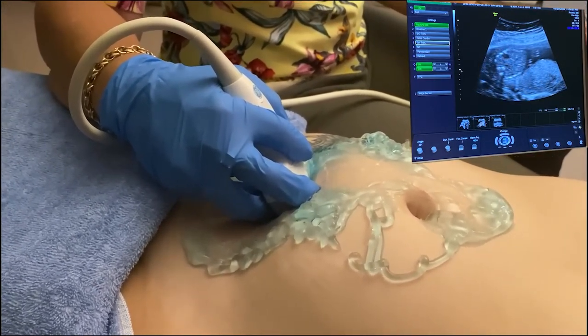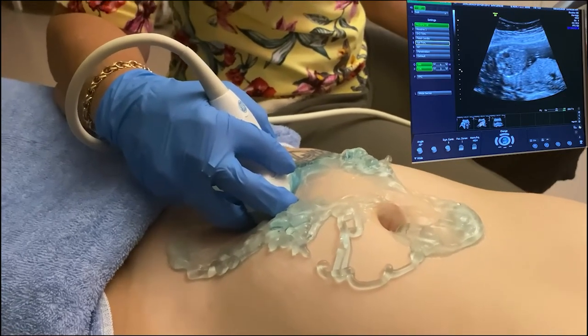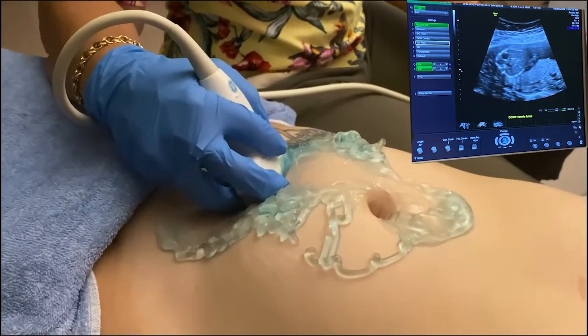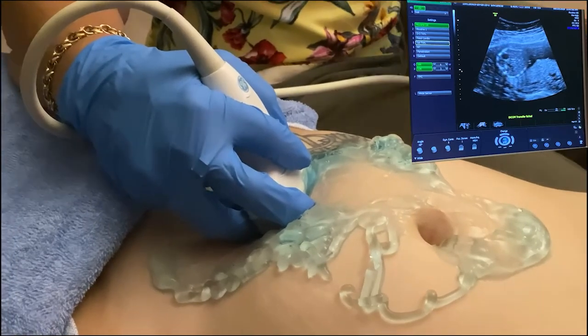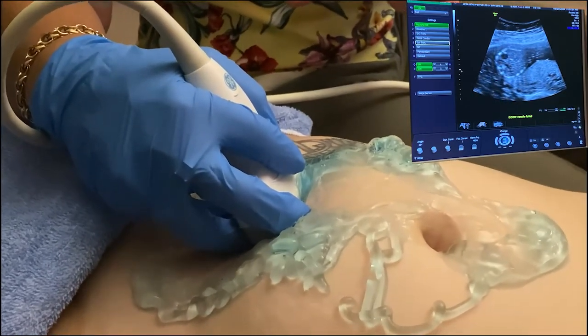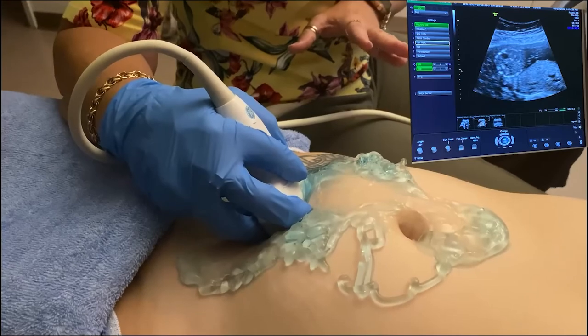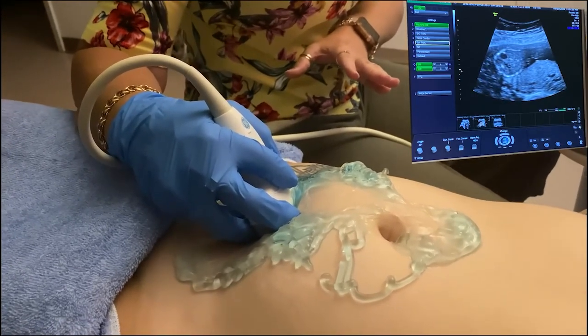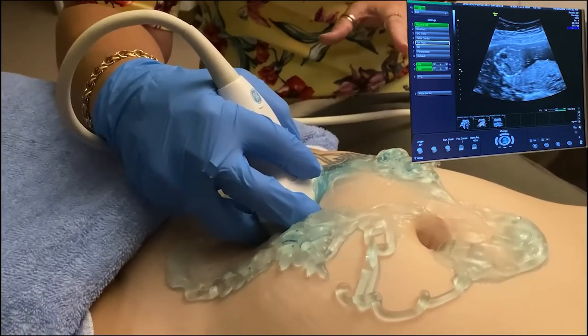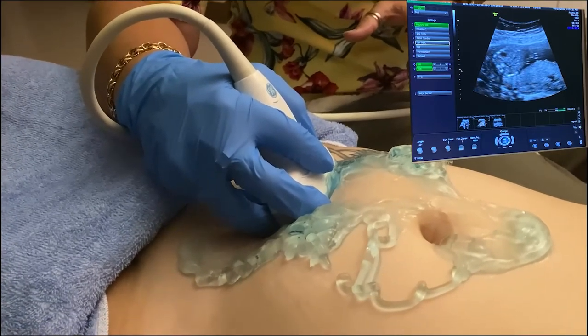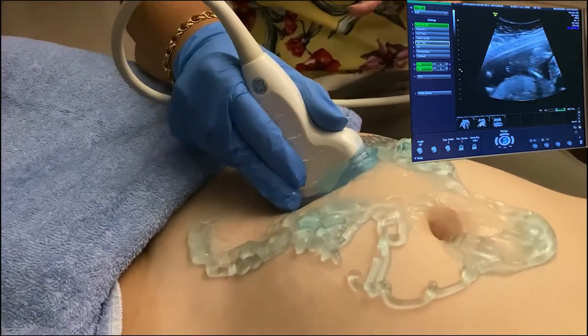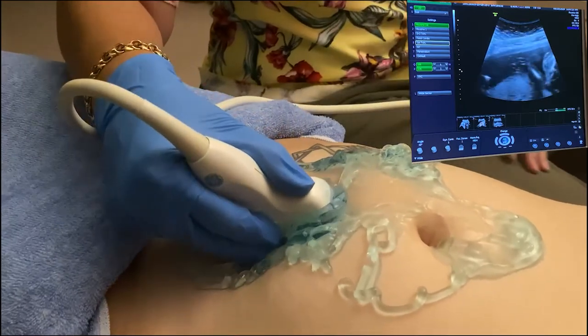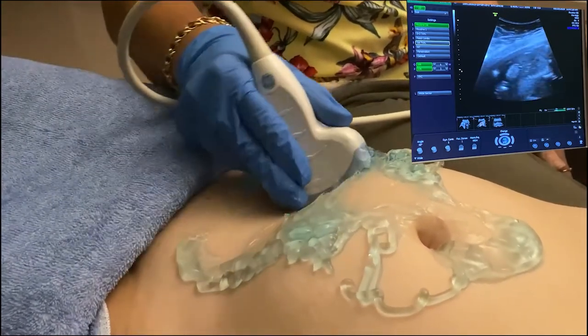And we can go further down, and when I say down, I mean inferior to baby. Now that we have established situs, we know that the baby is laying on its right side with the left side most anterior. So inferior to the fetal heart, I should see the fetal stomach on the left. And here we have. Now we can go to a coronal shot of the baby.